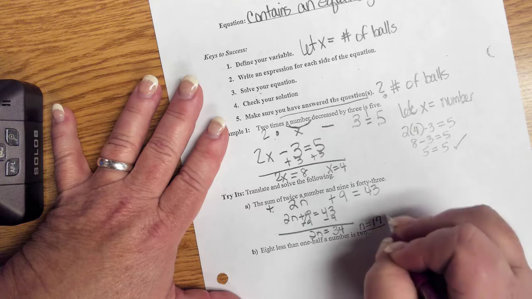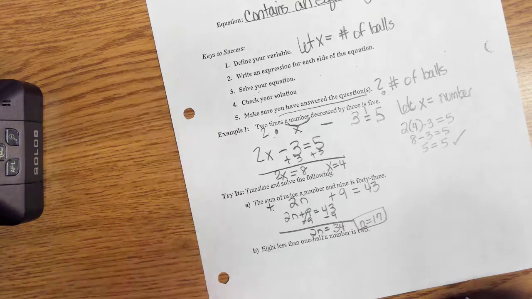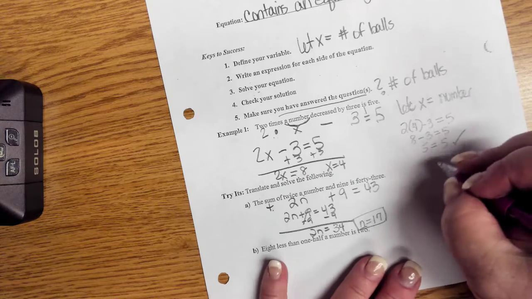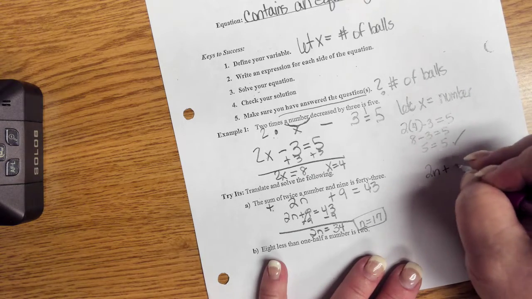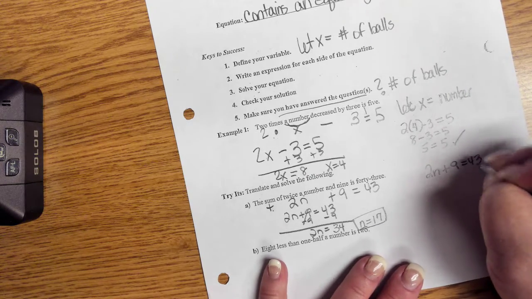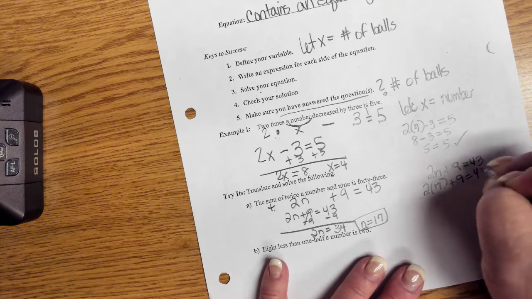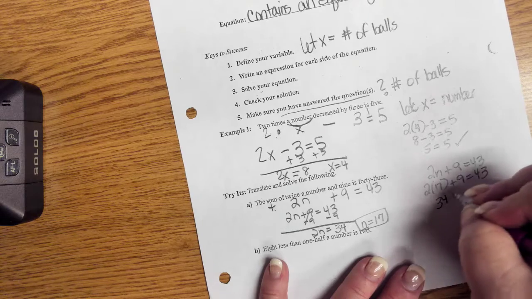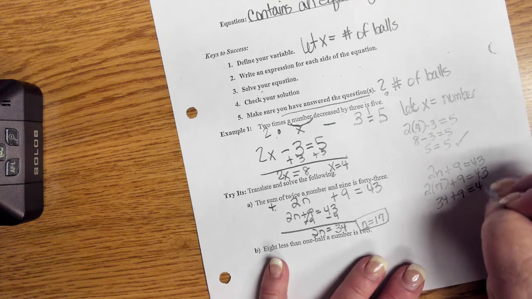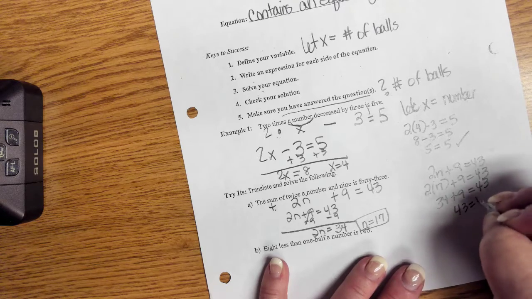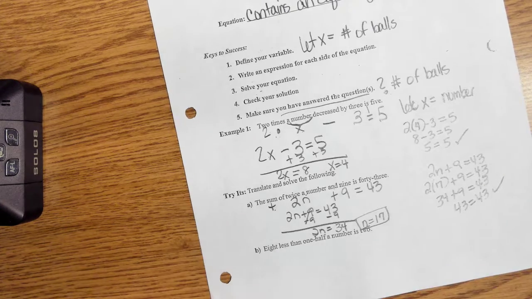Now I'm skipping showing that dividing step. I need you guys to show it. I'm just running out of room, and that's why you'll do your work on paper. Okay. All right, so then I'm going to do a check. 2n plus 9 is equal to 43. 2 times 17 plus 9 is equal to 43. 34 plus 9 is equal to 43. And 43 is equal to 43. Okay?